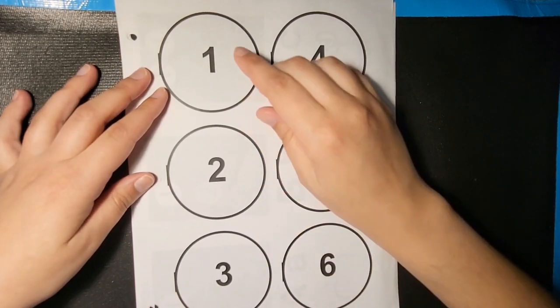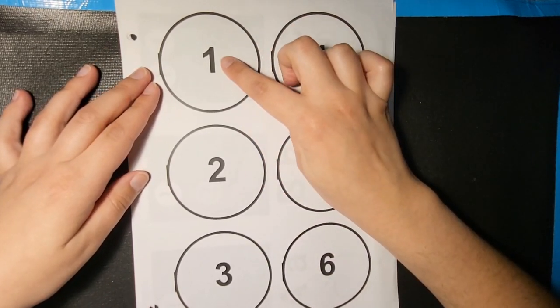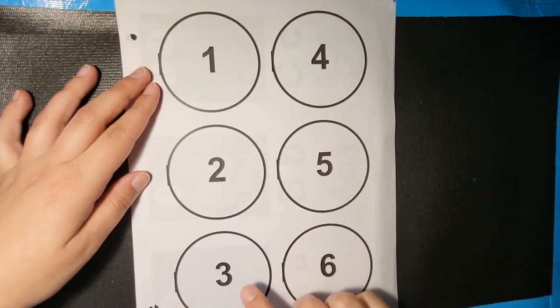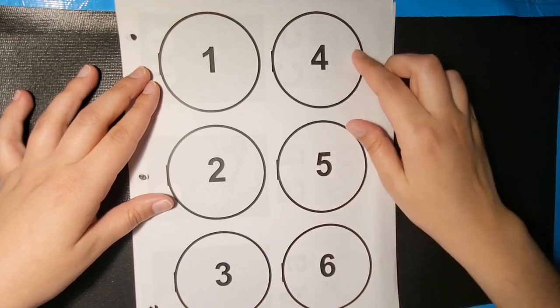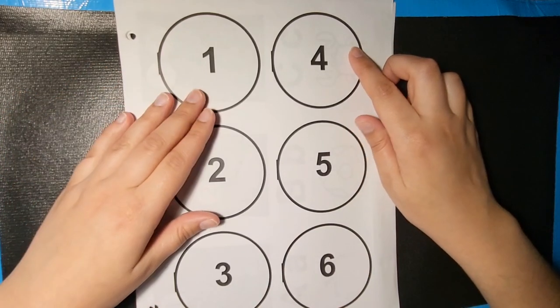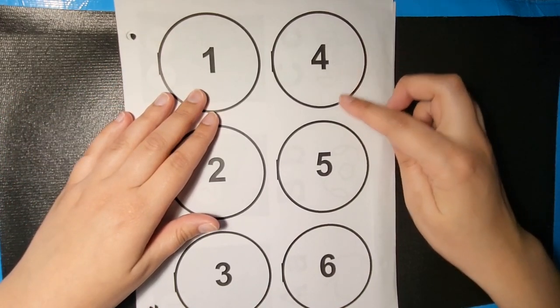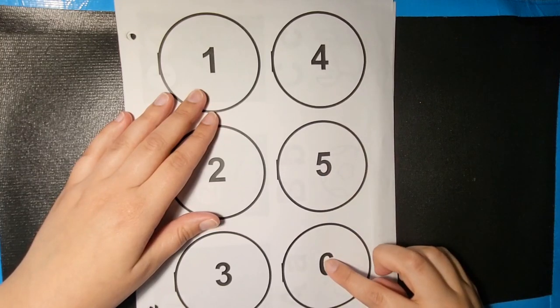So in the left-hand column we have dot 1, 2, and 3 from top to bottom, and on the right side on the second column we have dots 4, 5, and 6.